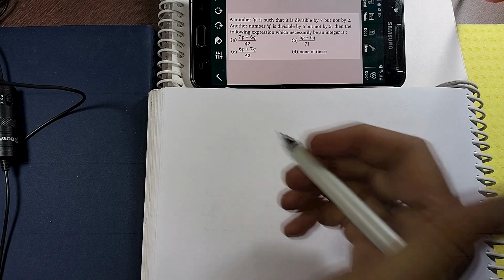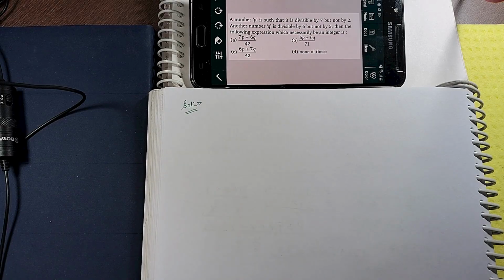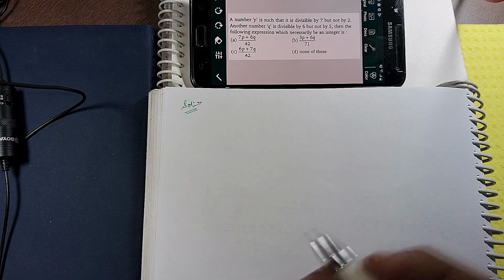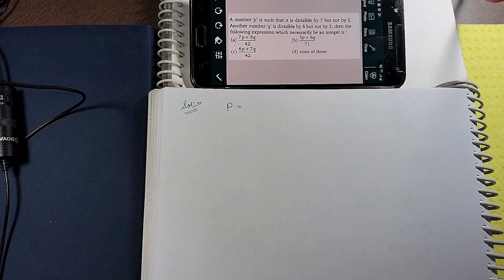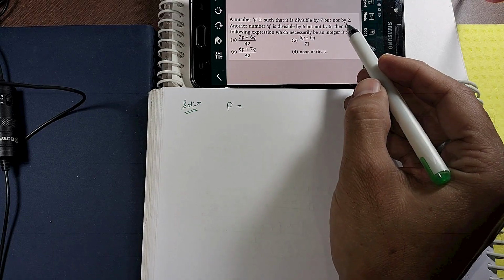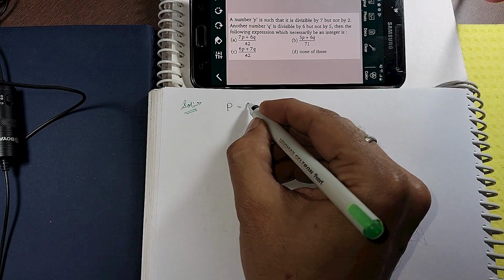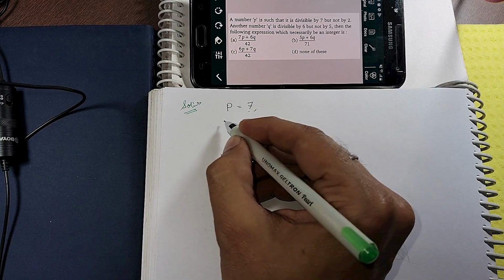A number P is such that it is divisible by 7 but not by 2. Another number Q is divisible by 6 but not by 5. Then the following expression, which will necessarily be an integer, is. So assume some values for this. Let us suppose for P we need to find a value such that it is divisible by 7 but not by 2. So minimum value I can take for P is 7. It is divisible by 7 but not by 2.